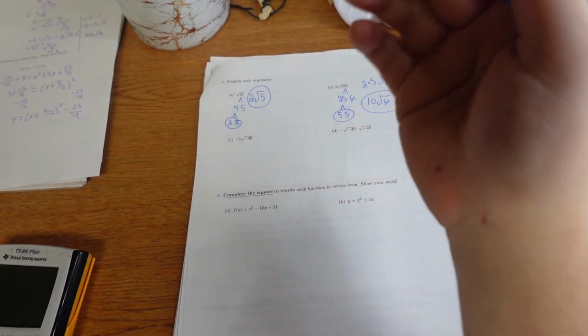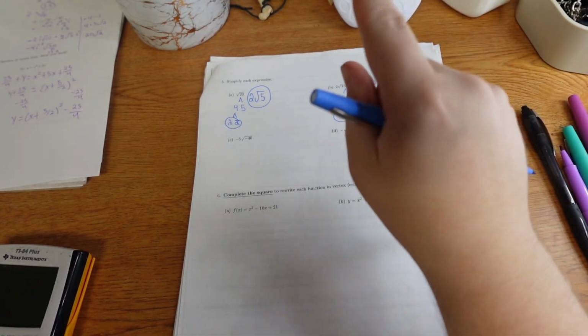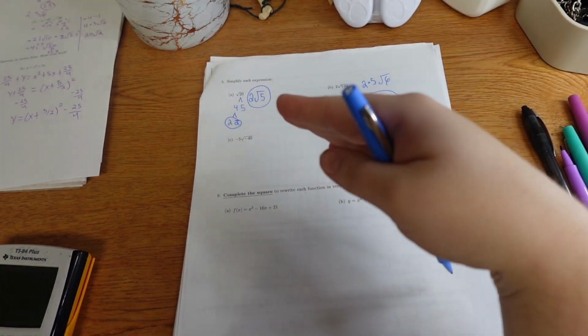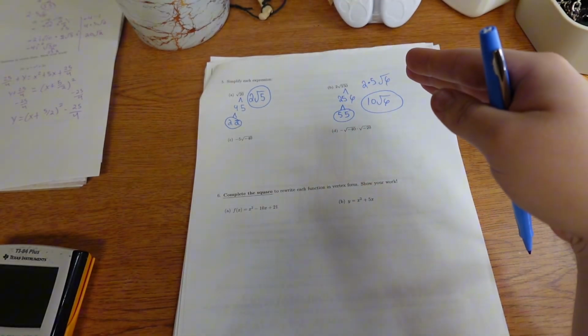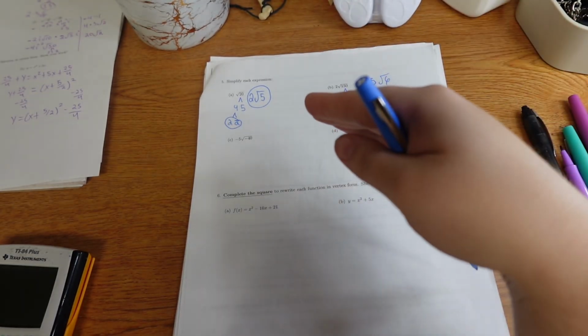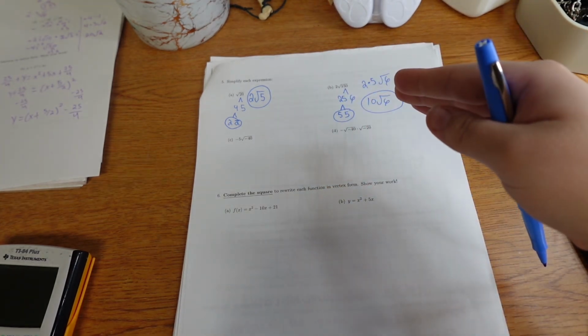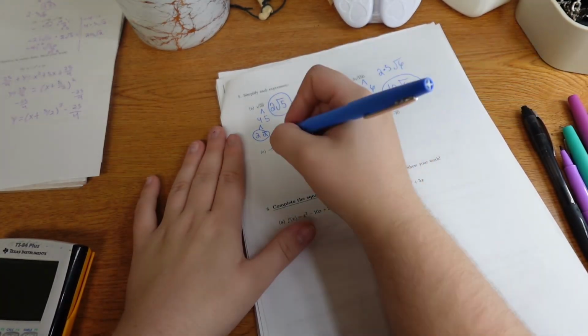Okay, now this C and D is where our imaginary numbers come into play. This is super important to remember: i squared is equal to -1, and the square root of -1 is equal to i. Okay, so let's go ahead and get into this.